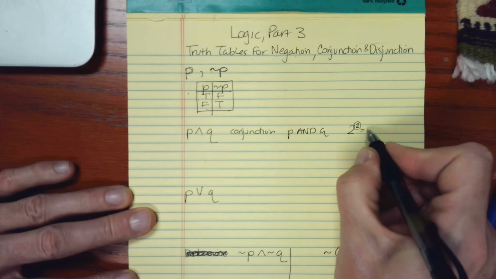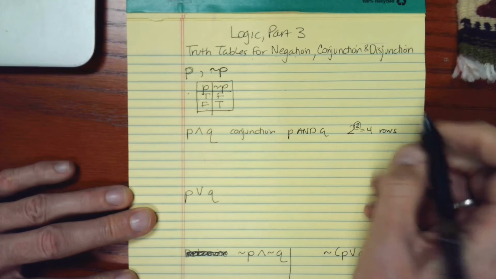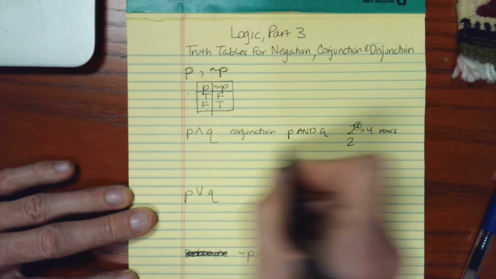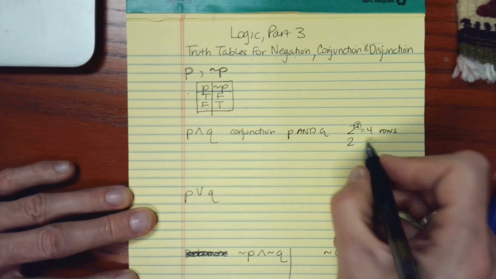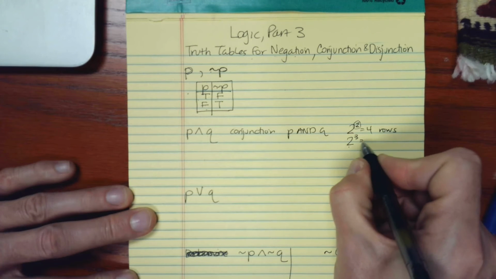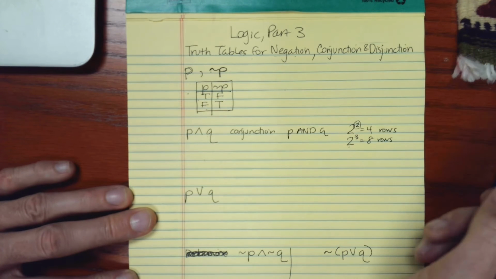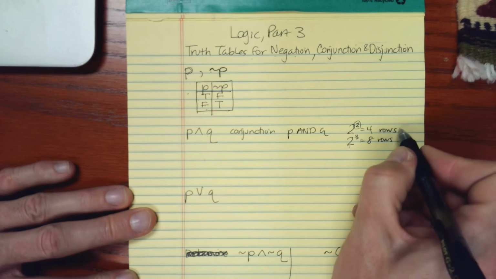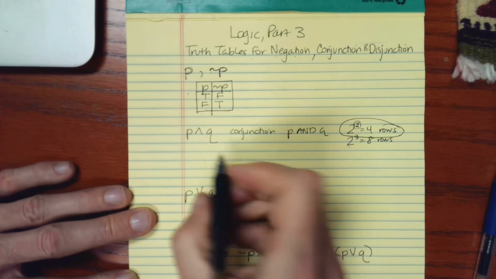In other words, I'm going to need 4 rows. Now, if you had 3 simple statements, P, Q, and R, you would need 2 cubed, or 8 rows, to cover all possible combinations. But here I just have P and Q, so 4 rows is going to be sufficient.